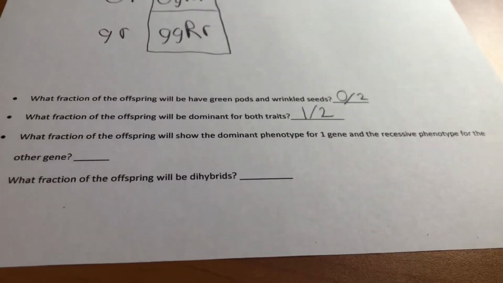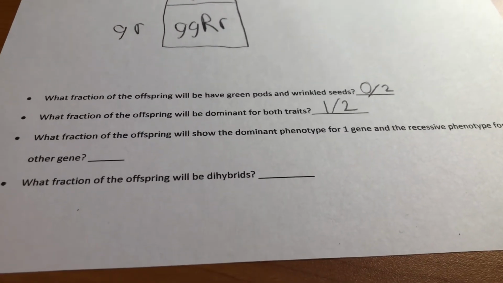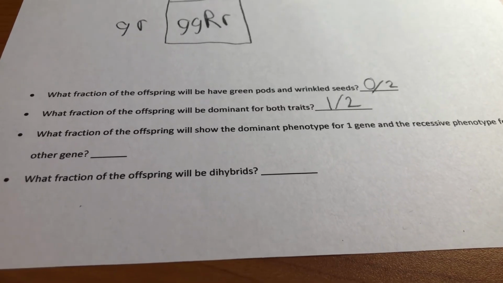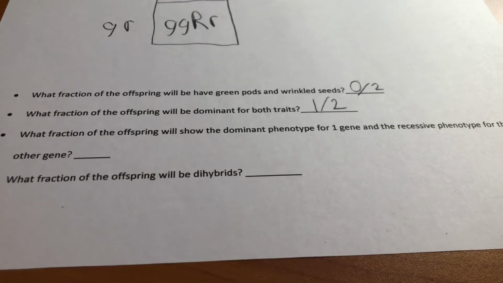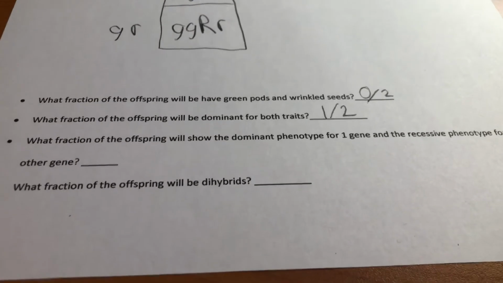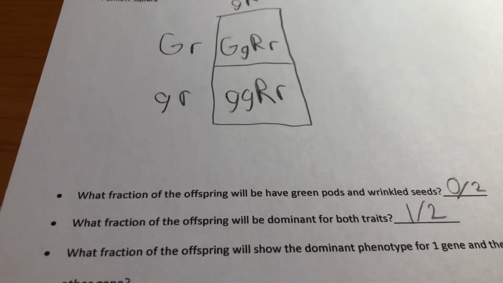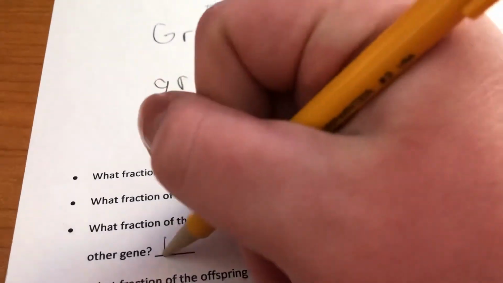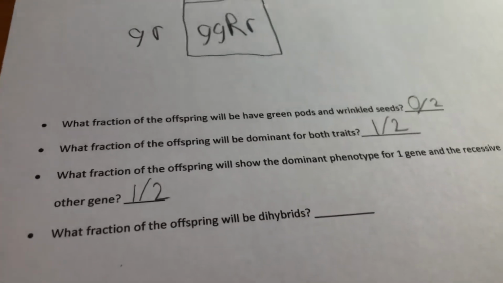Now the next question we have here is, what fraction of the offspring will show the dominant phenotype for one gene and the recessive phenotype for the other gene? As we look up, we can see that only one of them out of the 2, so it's going to be again 1 of 2.